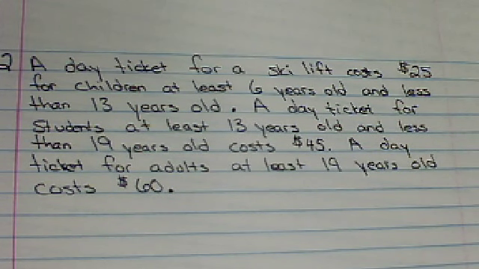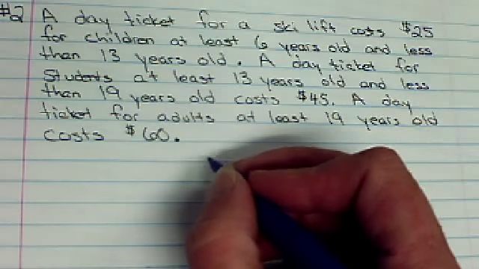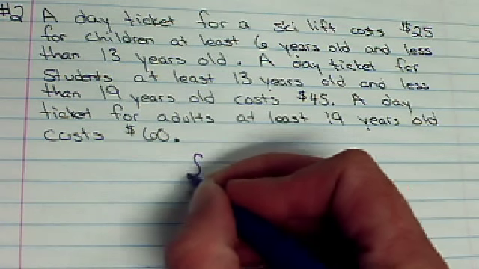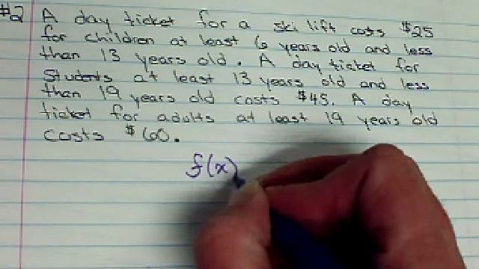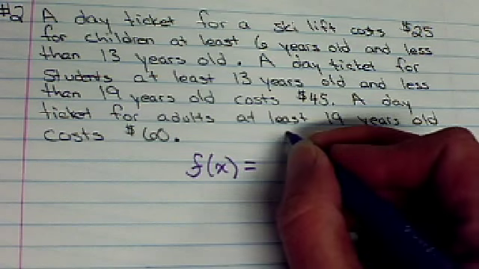So again, we have pieces. Everybody's not being charged the same rate. So let's see if we can write a function for this one. As creative as I want to be, I'm just going to call it f of x. So let's think about the different prices that f can be, that our cost can be.